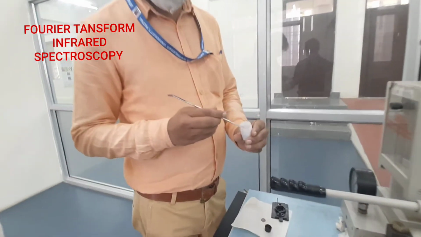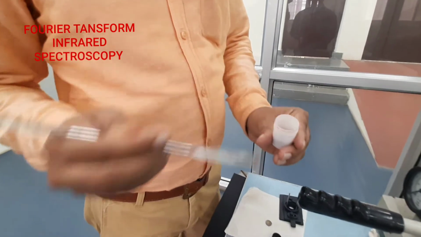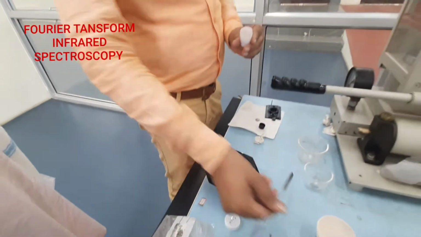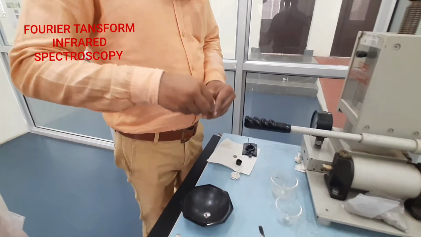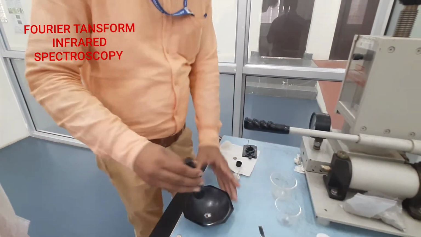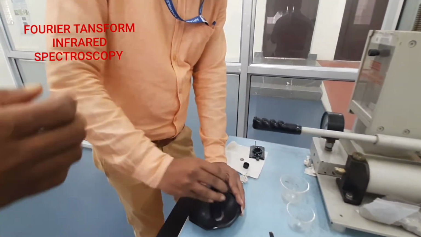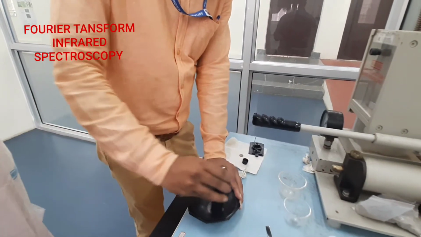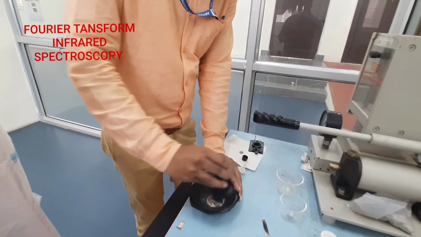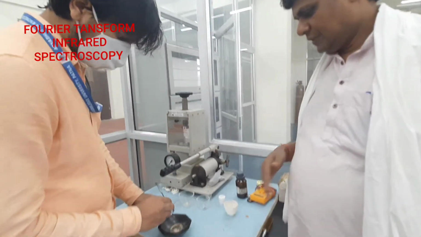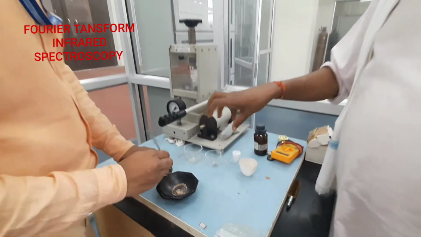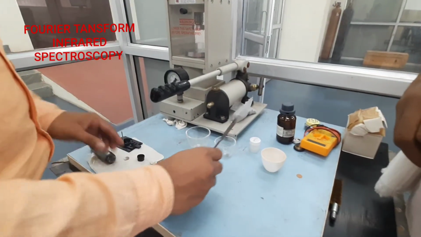Suppose you can see, this is the metallic oxide semiconductor material. You mix the material in a mortar and pestle. This material is completely mixed with KBr.